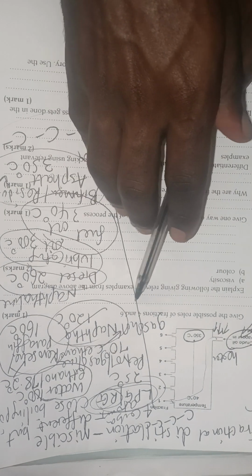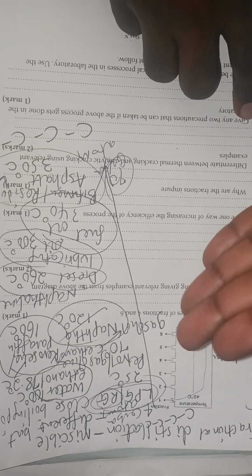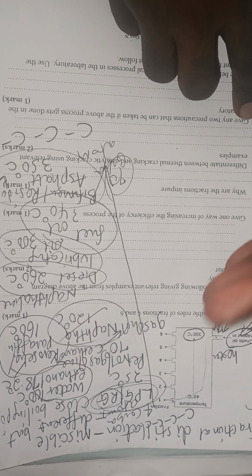So let's just get to the questions. Give the possible roles of fractions 4 and 6. I've actually answered that. Explain the following, giving relevant examples from the above diagram. Viscosity, I've actually told you about viscosity. Color, I've told you about color.